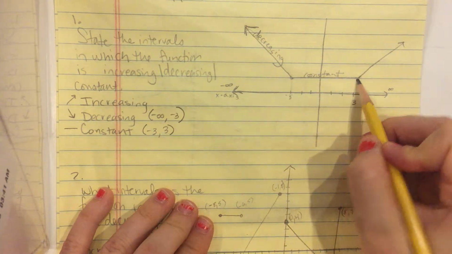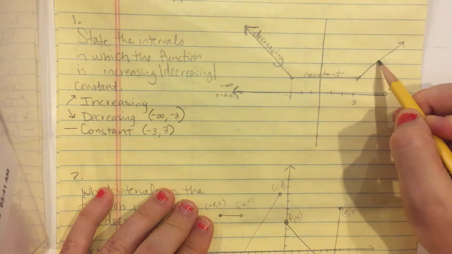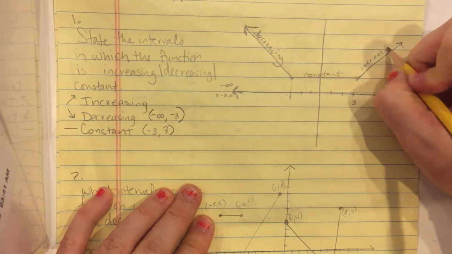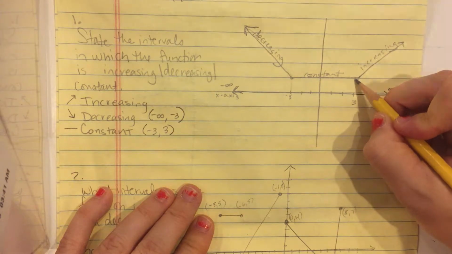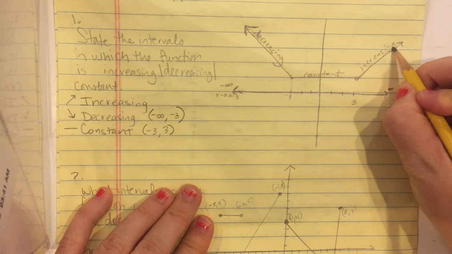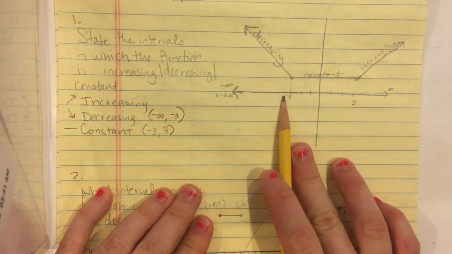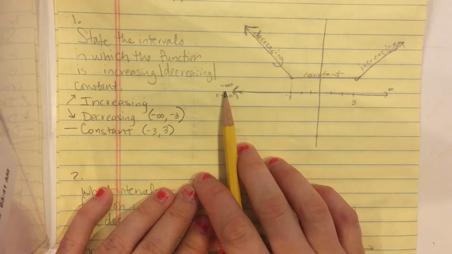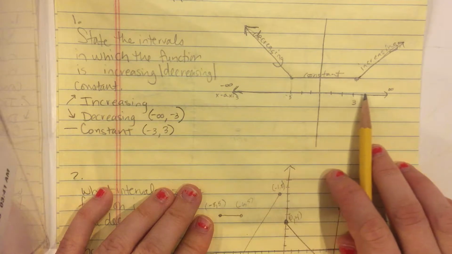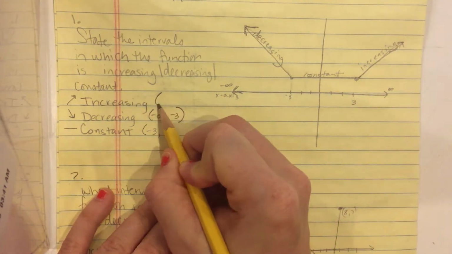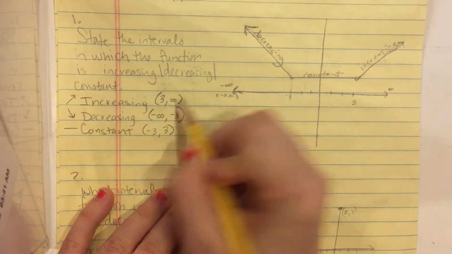And then it stops being constant, and then it starts to rise from left to right. So this rising is an increase. So it is increasing from positive 3 all the way to positive infinity. And why positive infinity? Because remember, when you're reading your x values from left to right, on the left side is negative infinity, all the way on the right side is positive infinity. So this interval will be increasing from 3 to positive infinity.